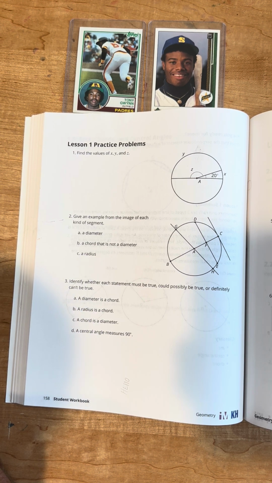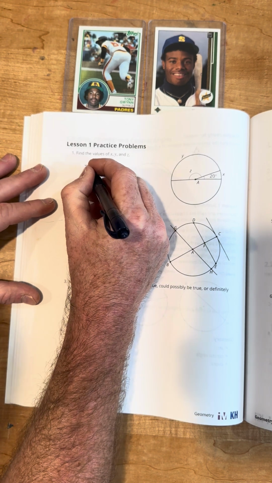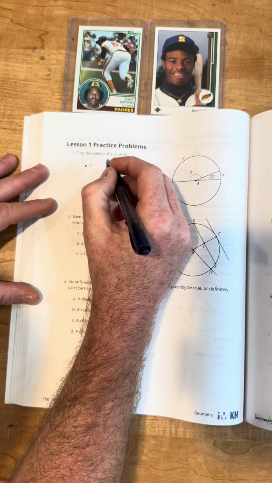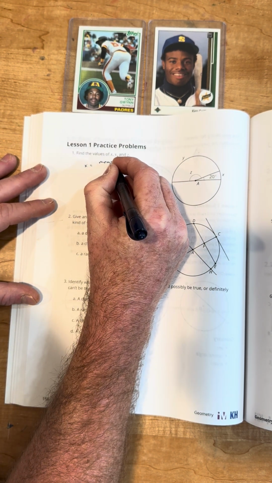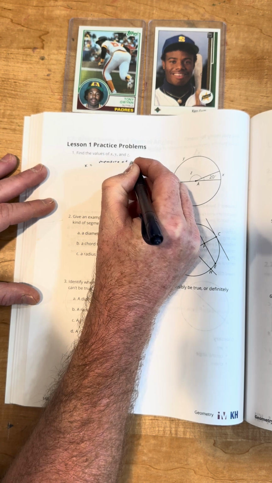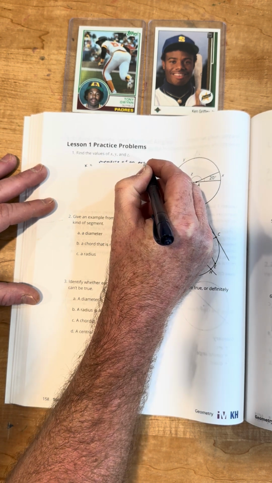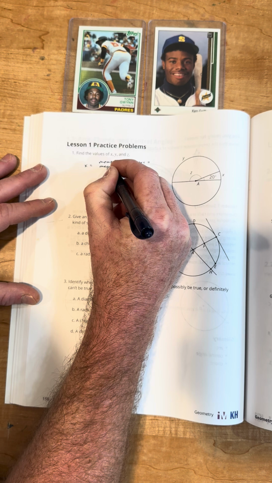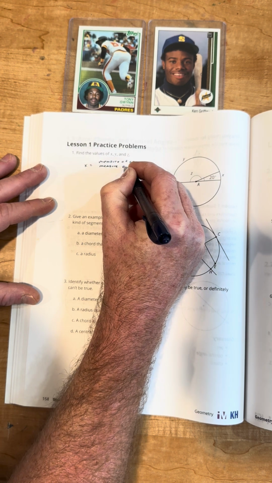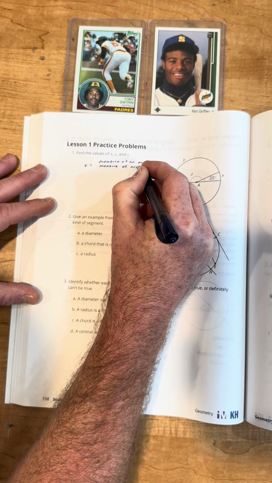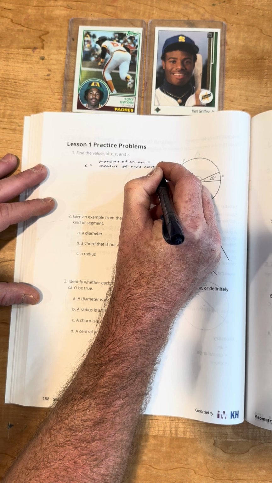So what you need to know for x is that the measure of an arc equals the measure of the arc's central angle.